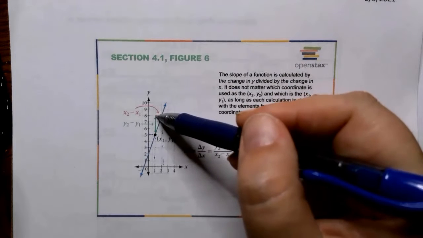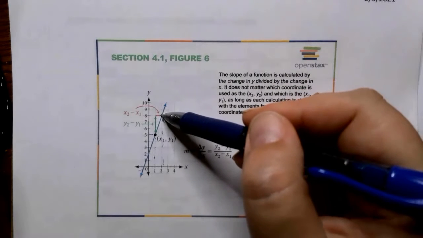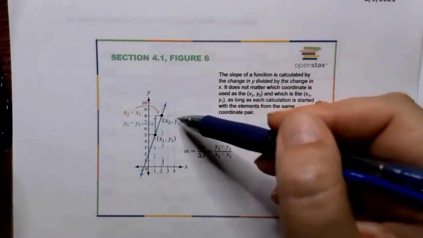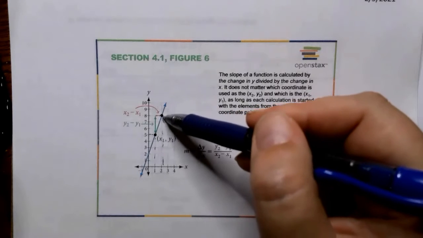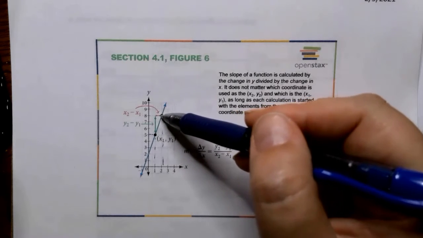Now, delta x is your horizontal change. So when you moved from point 1 to point 2, how much horizontal change went on? So we're breaking this total change into the vertical change versus the horizontal change.